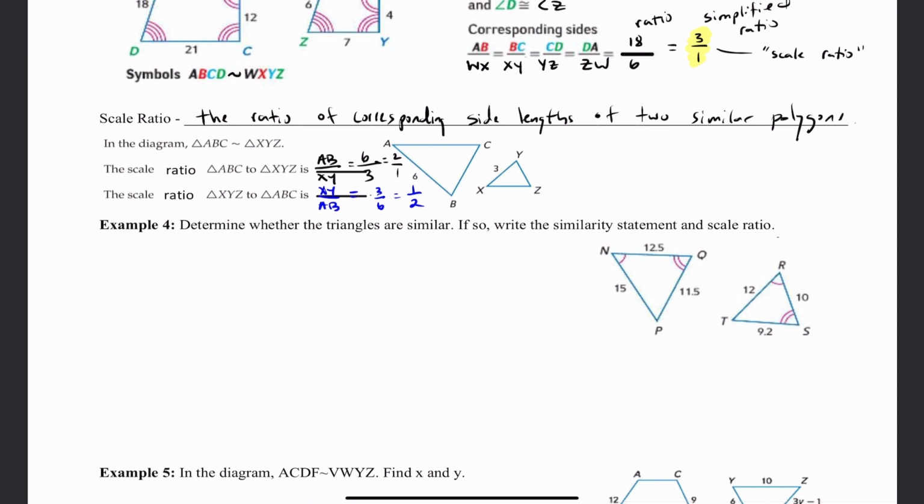Now, what I need to do here, for example 4, it says determine whether the triangles are similar. If so, write the similarity statement and scale ratio. Okay, so how I like to approach this is that I can see that all these sides have numbers. They don't have any variables whatsoever, so I need to do this.